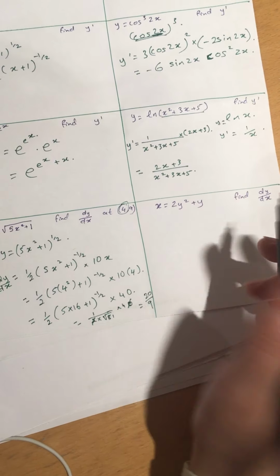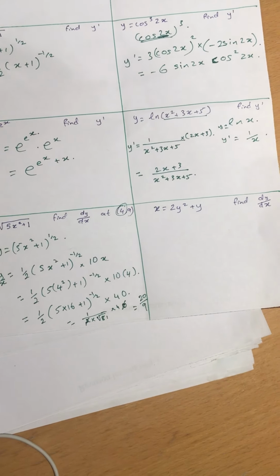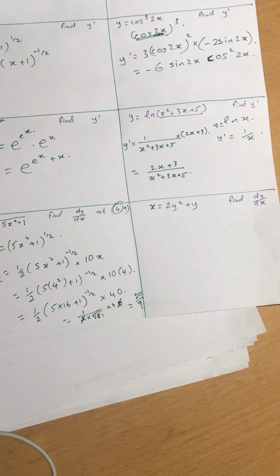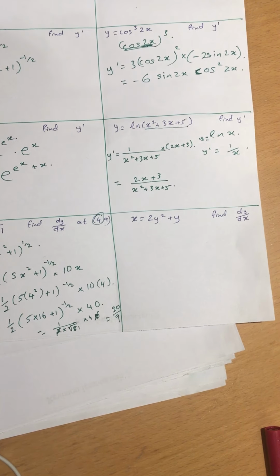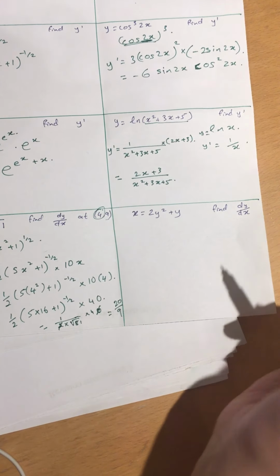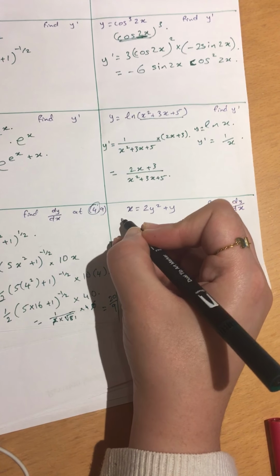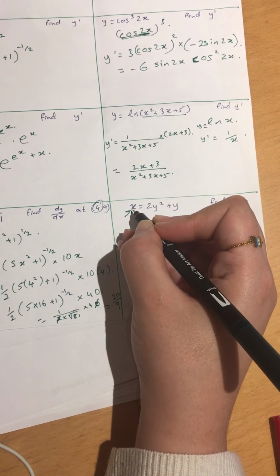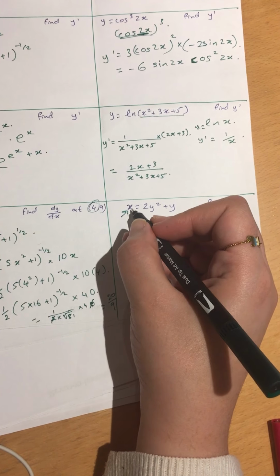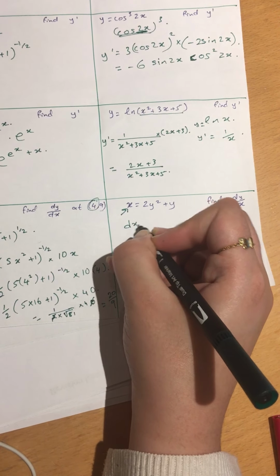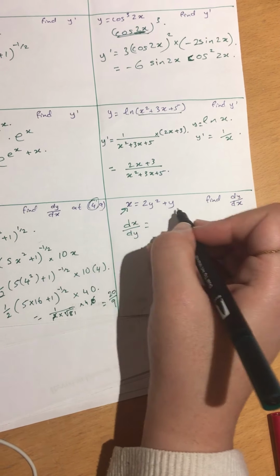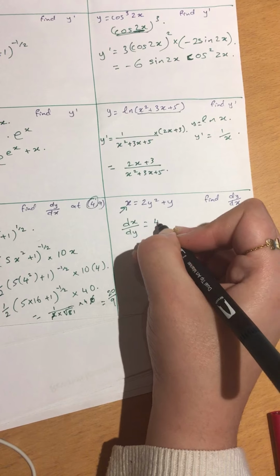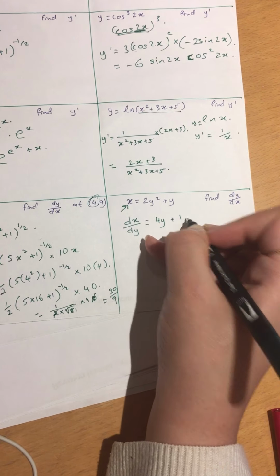And then lastly we have this question. It says x is equal to 2y squared plus y, and differentiate y with respect to x. Now notice how this question does not start with a y, it starts with an x. So what you want to do is differentiate dx by dy first. So just differentiate this bit with respect to y. You'll get 4y plus 1.